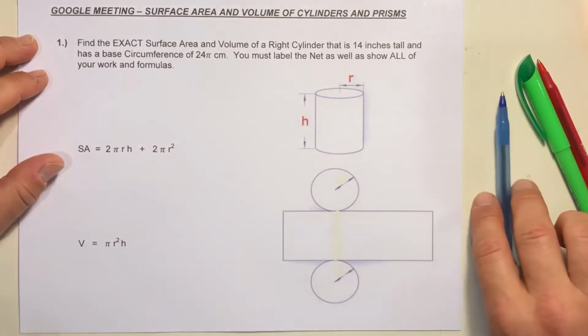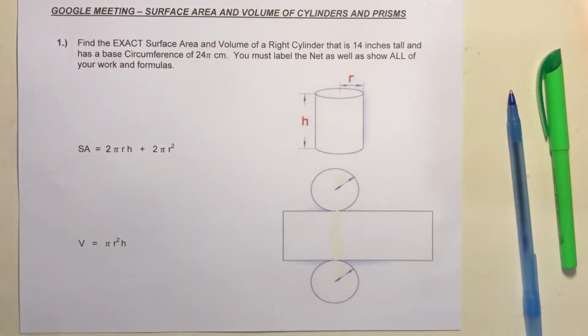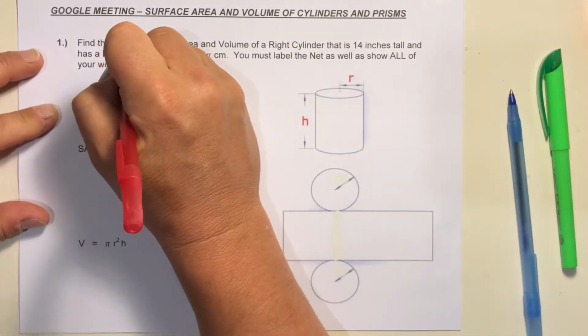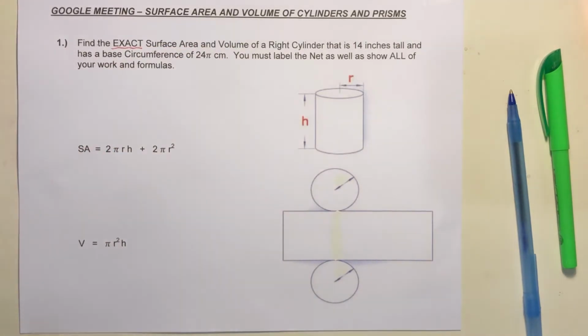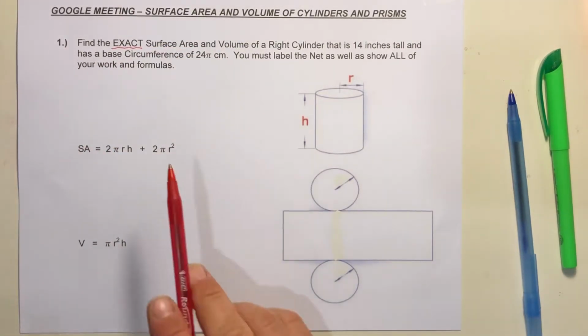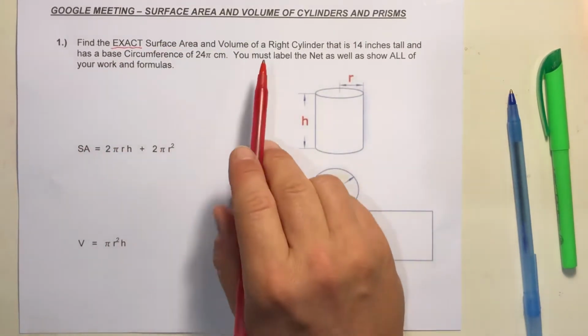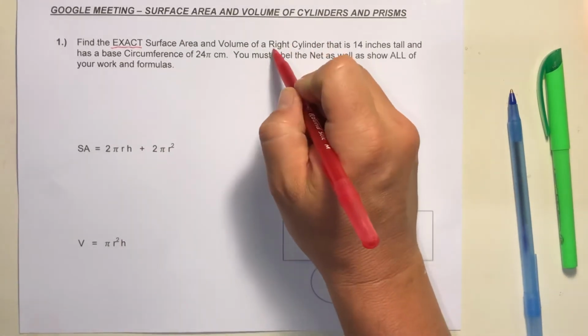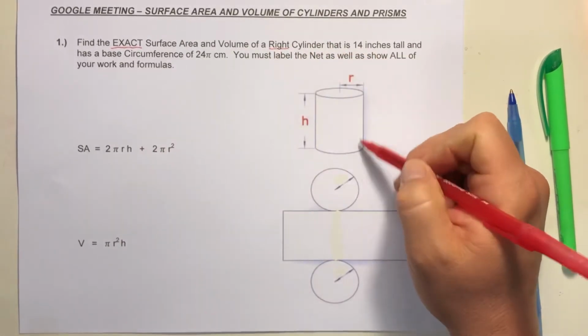Exact means we are going to leave this answer in terms of pi. We're not going to round any decimals. We're not going to approximate, right? This is exact, so we're going to leave our answers in terms of pi. It is called a right cylinder, which basically just tells us that this is standing straight up.